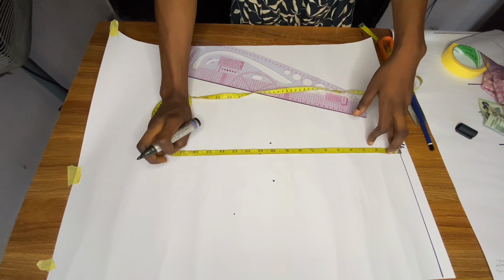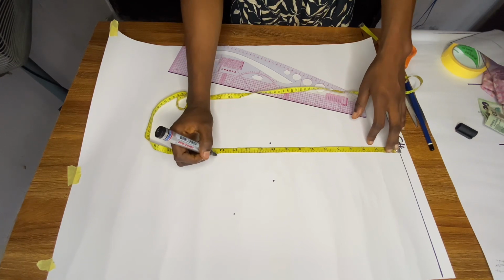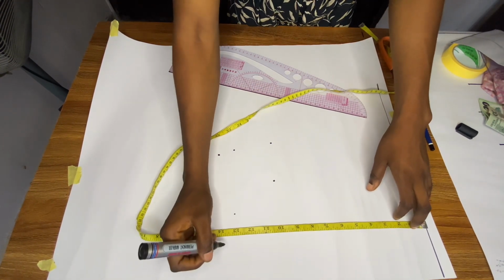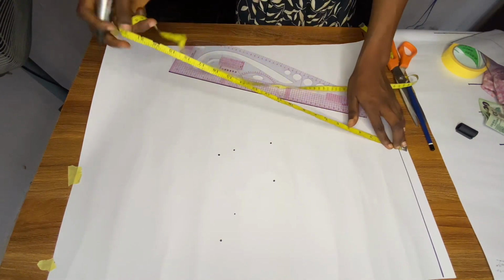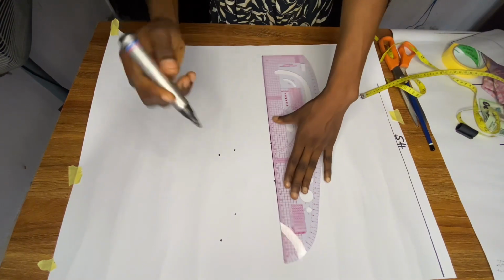So right here, my shoulder to waist measurement at the back is 14 inches. So I'll go ahead and mark 14 inches here. 14 inches. So I'll just go ahead and draw a straight line across.